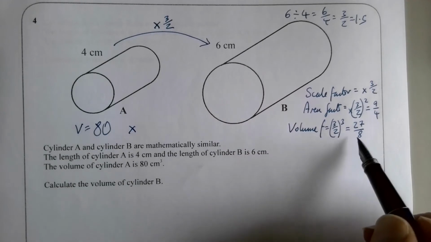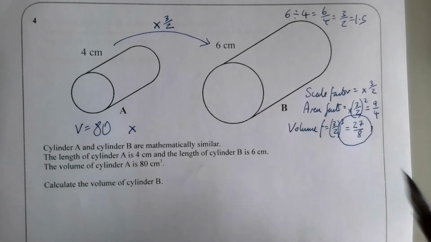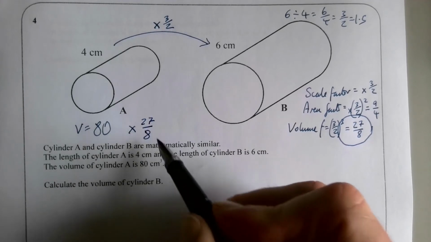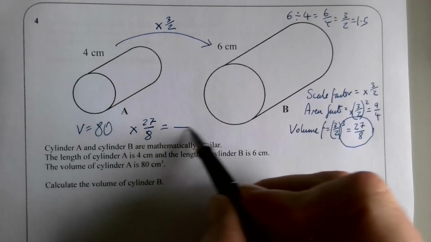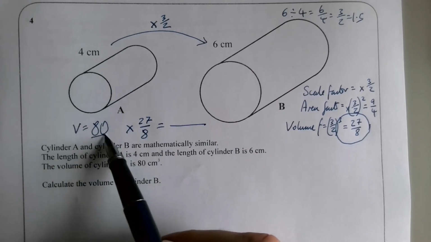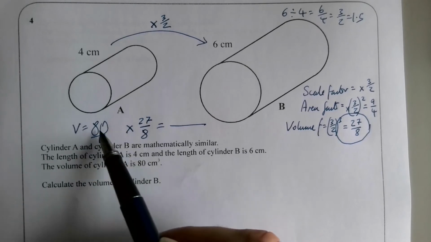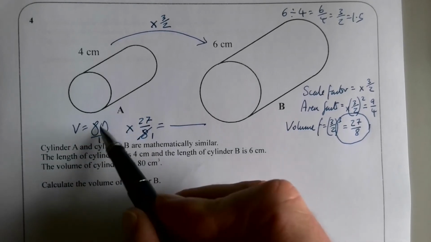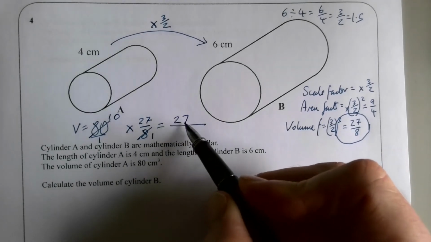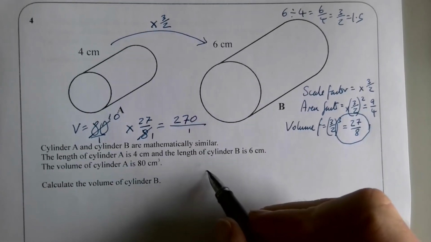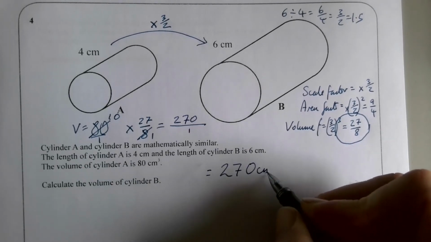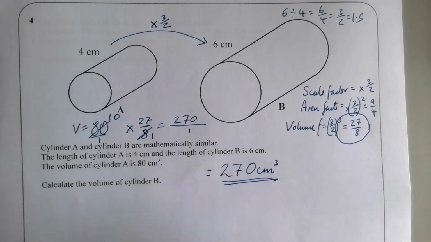So we need to multiply it by our volume factor, which is 27/8. And this is where working in fractions is quite nice, because 80 is the same as 80/1, isn't it? So we can divide by the 8 to give us 10, and so the answer is going to be 10 times 27, which is 270/1. So the volume of our cylinder is exactly 270 centimeters cubed.